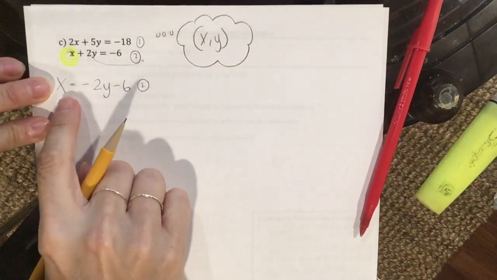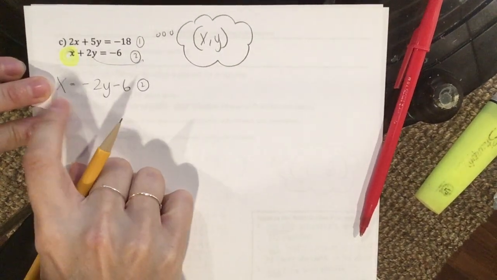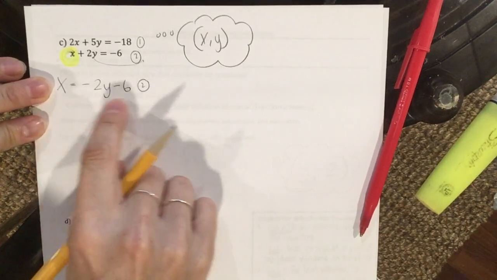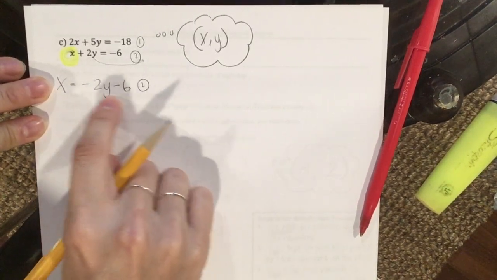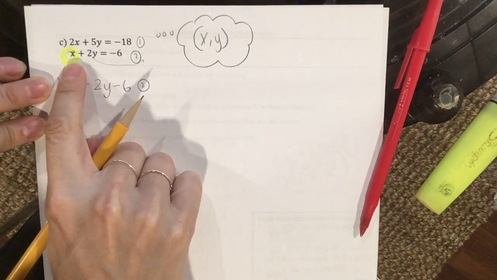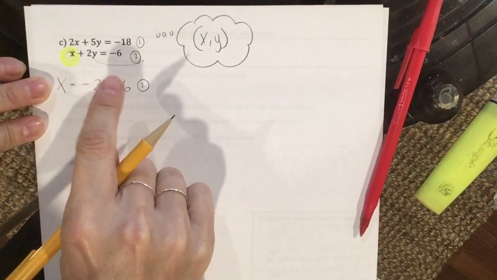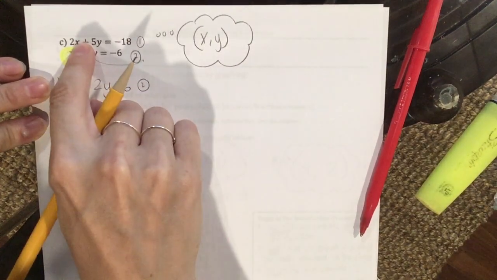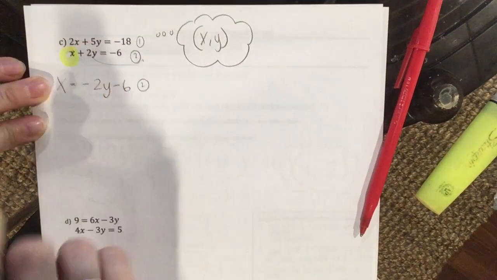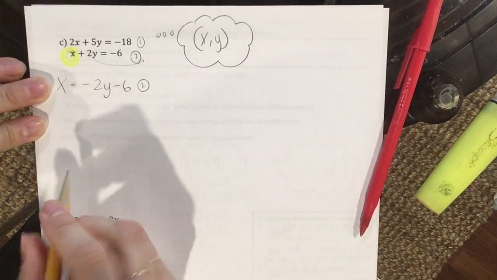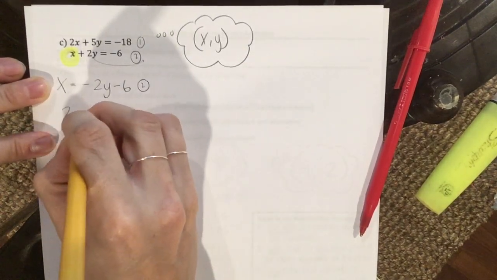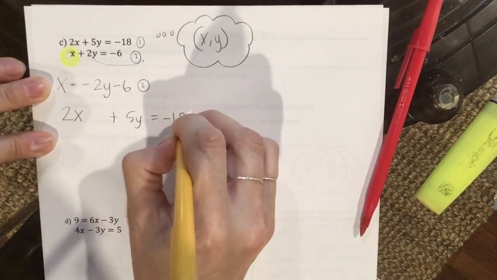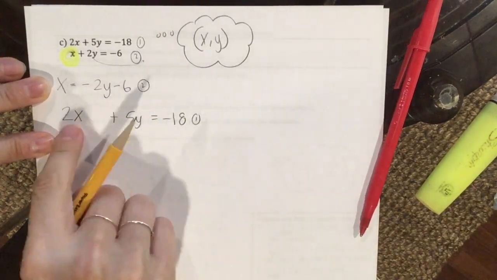X is isolated here. And now I can go ahead and do my substitution, because look what my substitution tells me to do. It says get one of the variables by itself in one of the equations, and we did. We isolated for x. Then it says take this expression for x and substitute it right in x's spot in the other equation. So look what I'm going to do, just like we did before. I'm going to write out 2 times x plus 5y is equal to negative 18. I'm just writing out equation number 1.